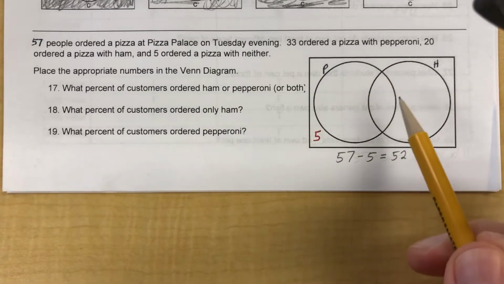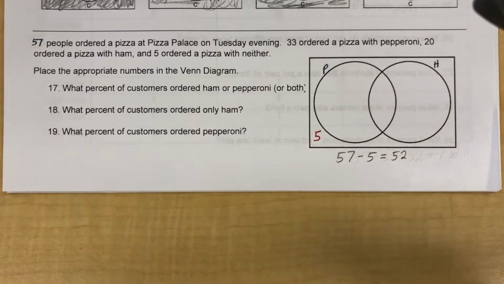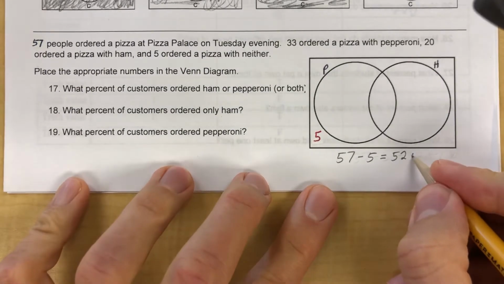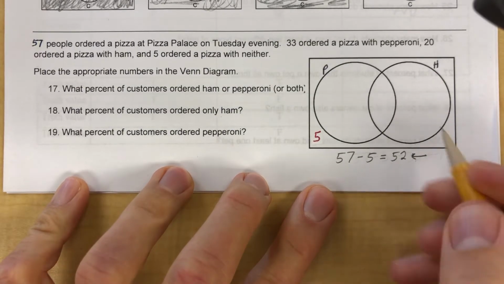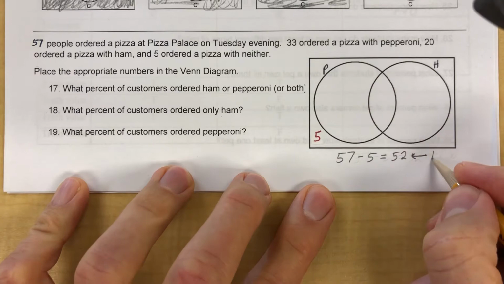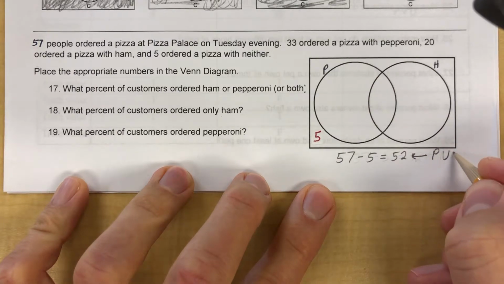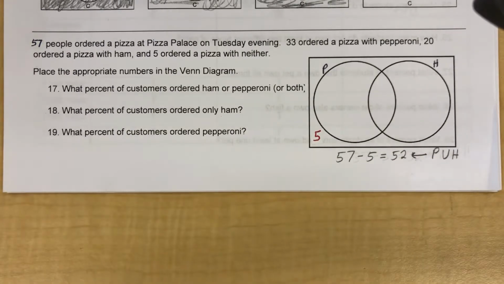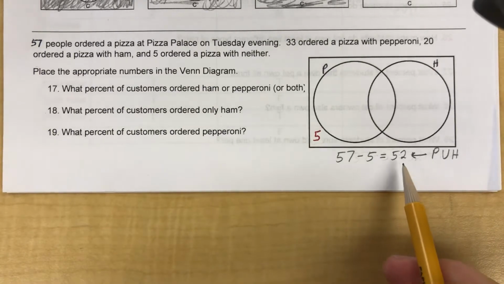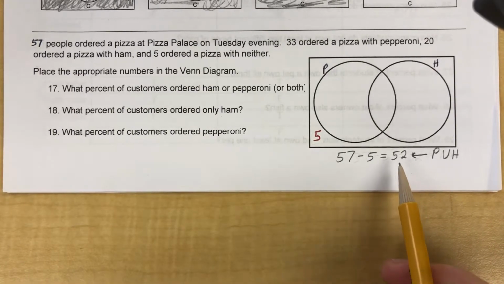Let me actually rephrase that using the appropriate mathematical word. This 52 is P union H, or also called P or H. So it's a list of all the pepperoni, all the ham added together, okay? This is going to come in really handy right now.